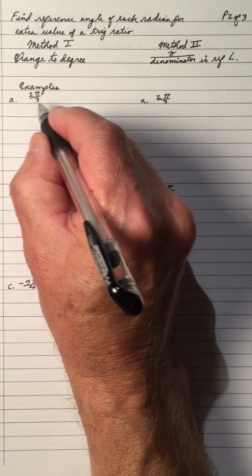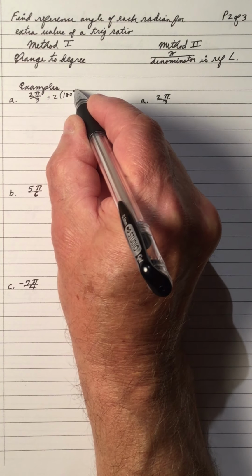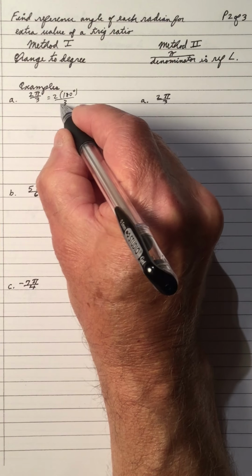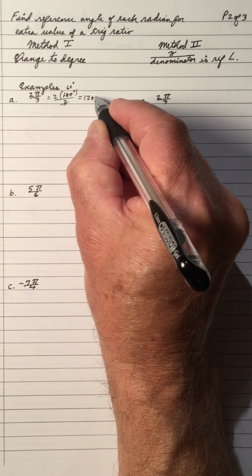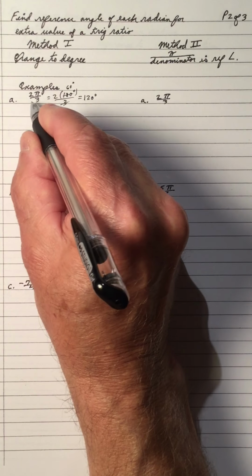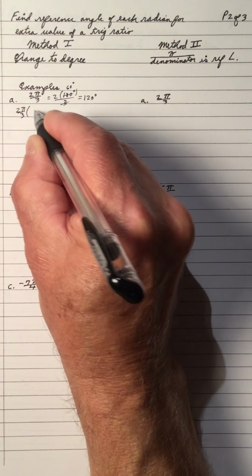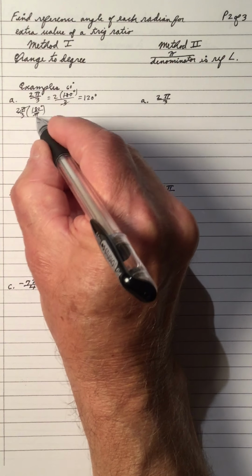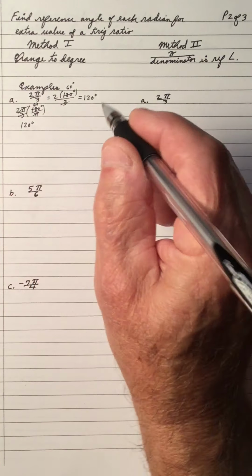So we have two ways to change to degrees. We can say pi is 180 degrees, and we can simplify that. 3 into 180 is 60, and 60 times 2 is 180. Or we can multiply by 180 over pi, which is another way to change it. So it's your choice. With 180 over pi, the pi's cancel out, 3 into 180 is 60, and we get 120.